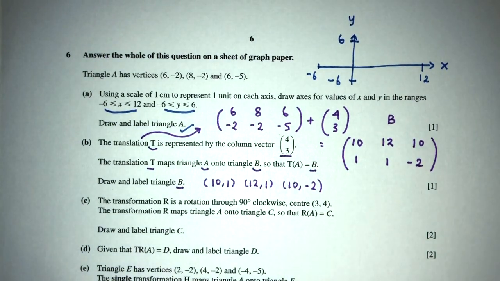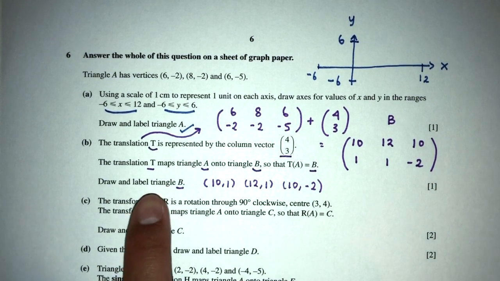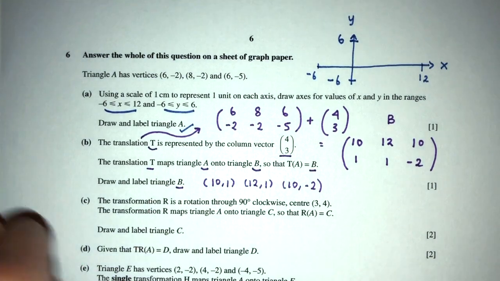As you can see, I have done this by using matrix, and you can do the same as well to find the points and then draw. Don't forget to draw this for your full marks.